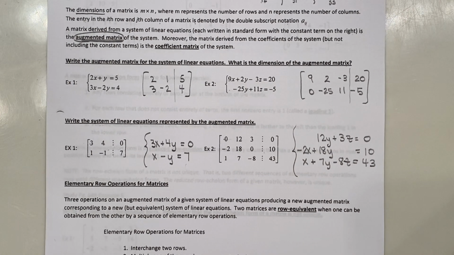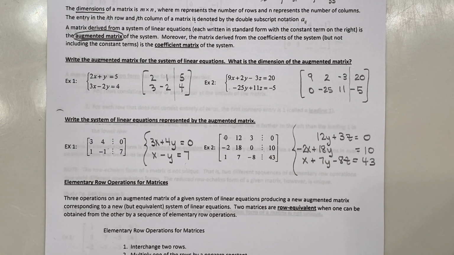Okay, our objective in this lesson is to solve a system of linear equations using matrices, but before we can even get to that technique, we've got a lot of little parts that we have to look at first before we can put it all together and solve a system of linear equations using this technique.